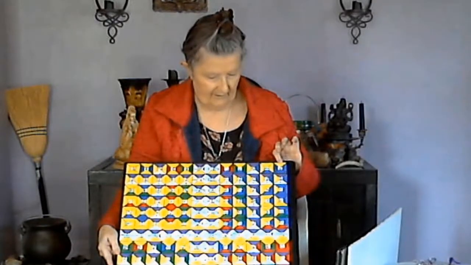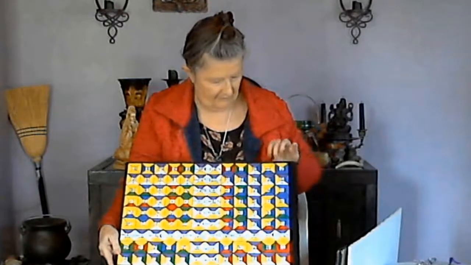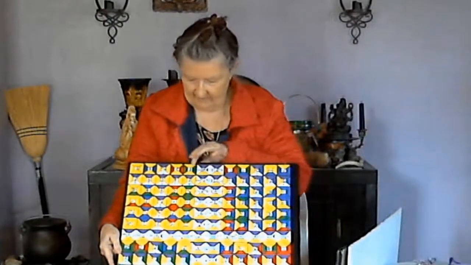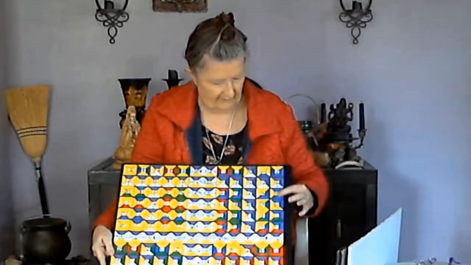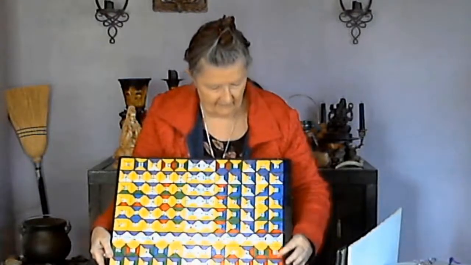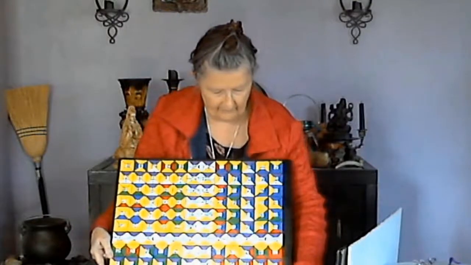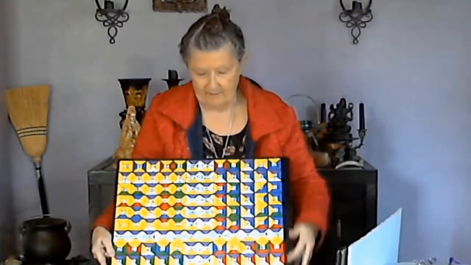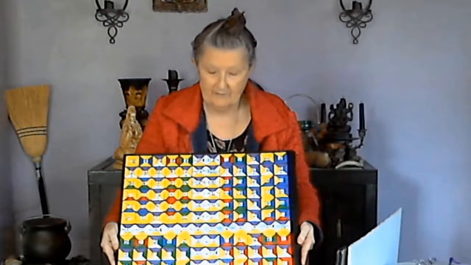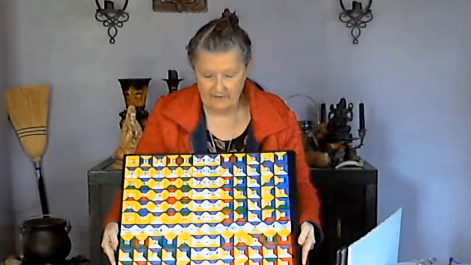So there's 1, 2, 3, 4, 5, 6, 7, 8, 9, 10, 11, 12 squares across the top. And then 1, 2, 3, 4, 5, 6, 7, 8, 9, 10, 11, 12, 13 across the side. So you've got 12 times 13 squares, or pyramids, in each of these tablets. So it's time consuming. It definitely takes a while.